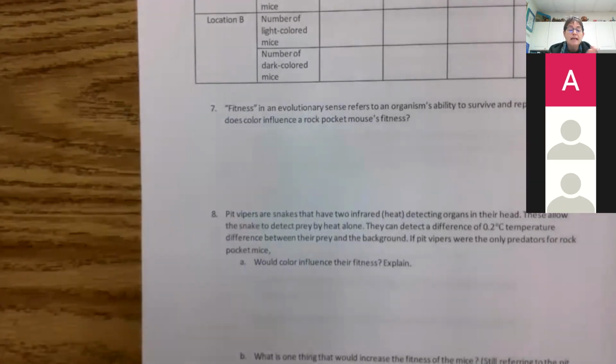So if the mice blend into the background color-wise, it's perfect. But these guys, these pit vipers, do it based on heat. So would color influence the mice's fitness? The mice's fitness, I don't know, if it was based on temperature?